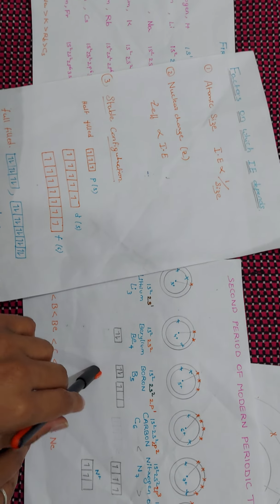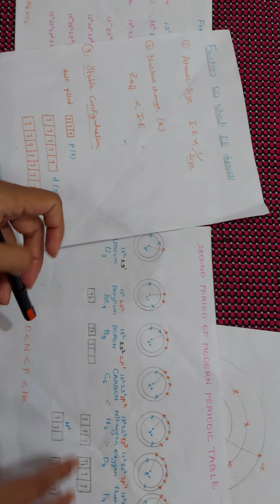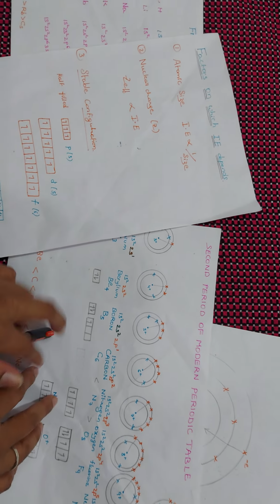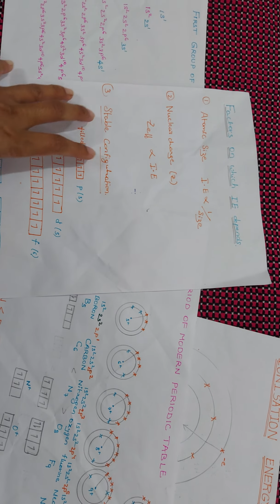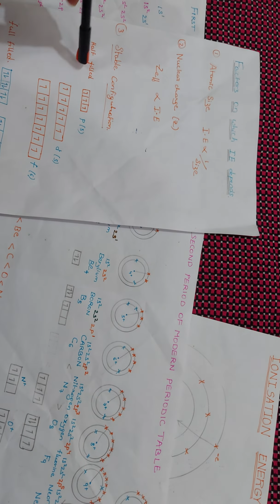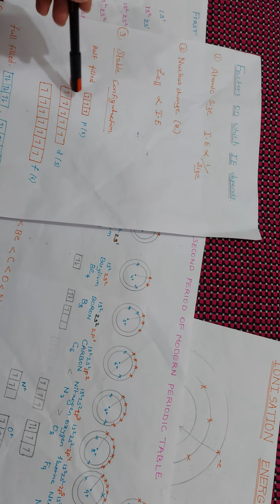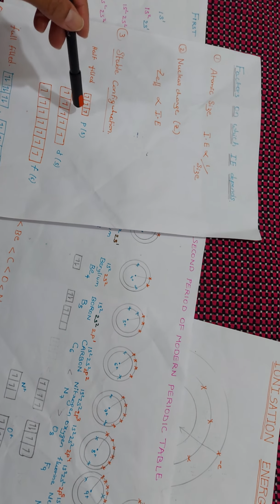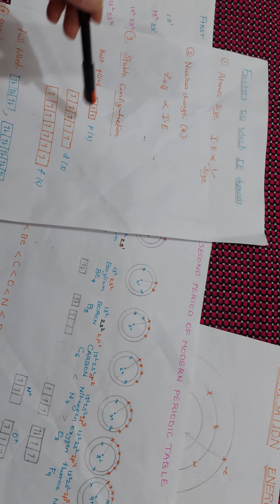But there are a few exceptions. Not many, a few exceptions are there. See, ionization energy also depends upon the stable configuration. Some stable configurations offer more stability to the atom. So electrons from that stable configuration will stick to the atom stronger.